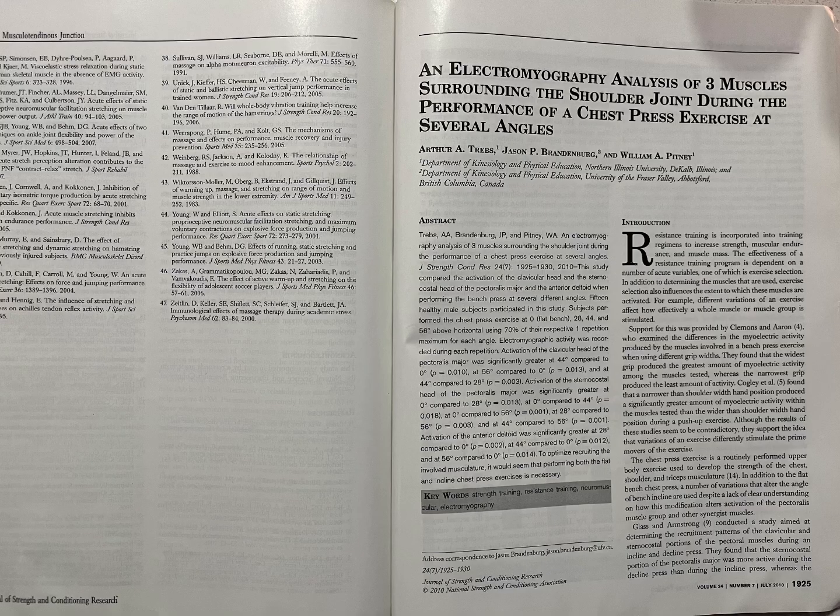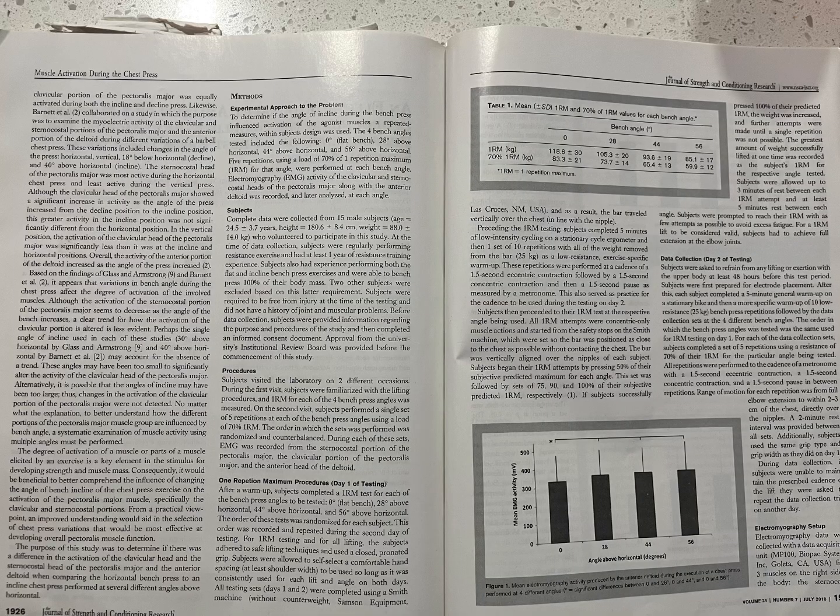Overall, the activity of the anterior portion of the deltoid increased as the angle of the press increased. Based on the findings of Glass and Armstrong and Burnett et al., it appears that variations in bench press angle during the chest press affect the degree of activation of the involved muscles. Although the activation of the sternocostal portion of the pectoralis major seems to decrease as the angle of the bench increases, a clear trend for how the activation of the clavicular portion is altered is less evident.